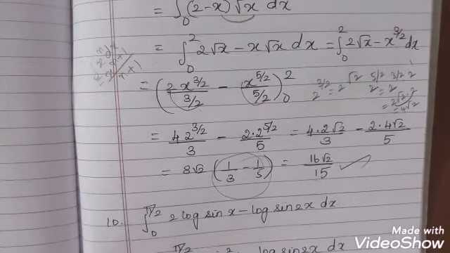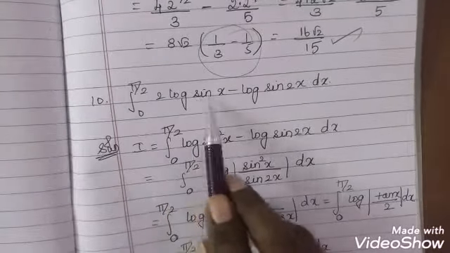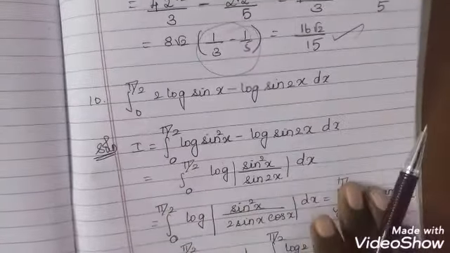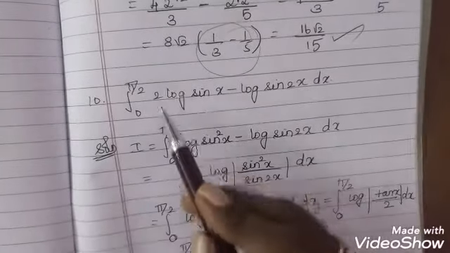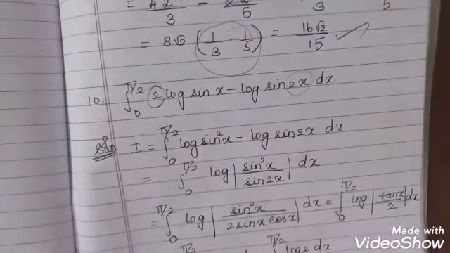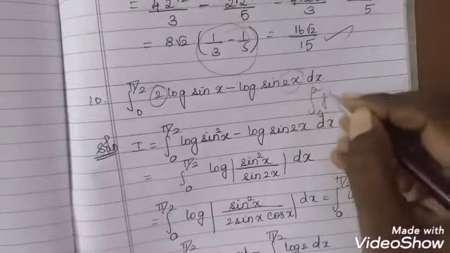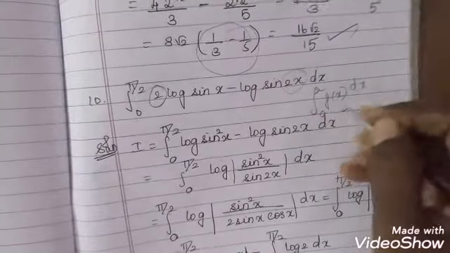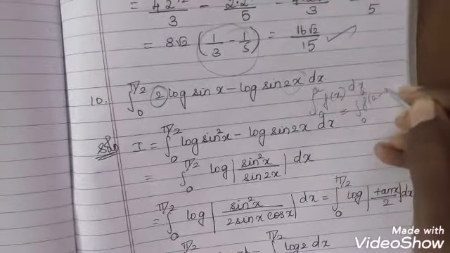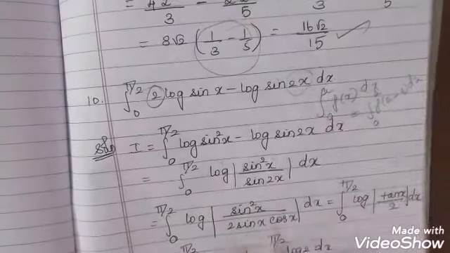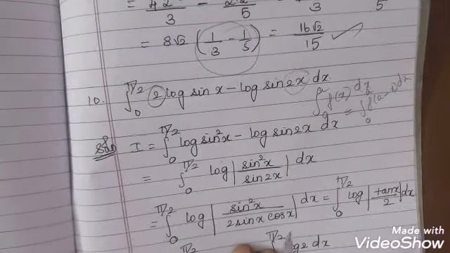Got it? Yes. Now the 10th question here, integral over 0 to pi by 2 of 2 into log of sin x minus log of sin 2x dx. Got it? Yes. Now here I have a problem. What's the problem I have here? I have 2 here. Here I have sin 2x. These are the problems where I cannot apply this property directly. Integral over 0 to a of f of x dx is equal to integral over 0 to a of f of a minus x dx. I cannot apply that here. Even if I apply, I will not be able to simplify. That's the reason here.